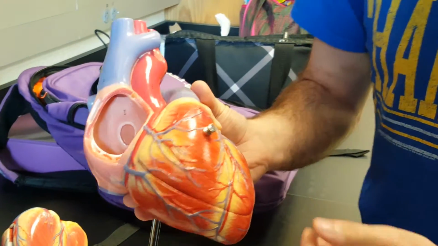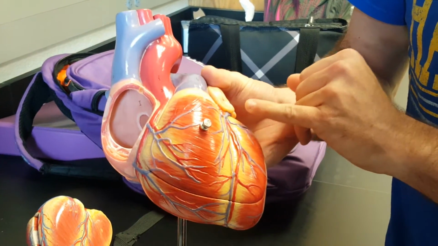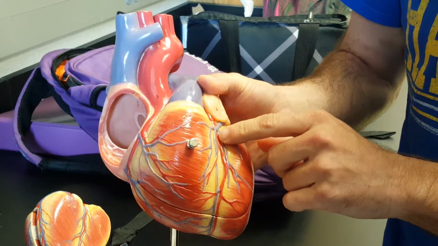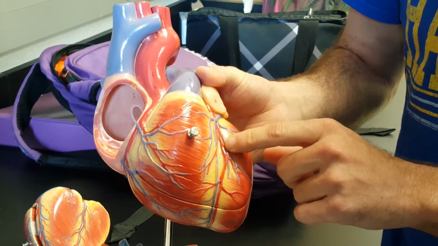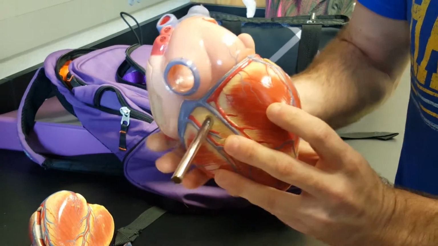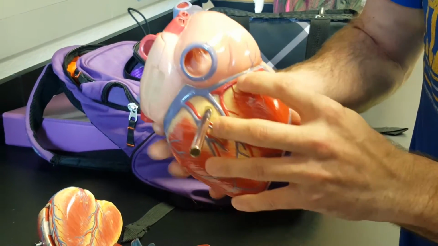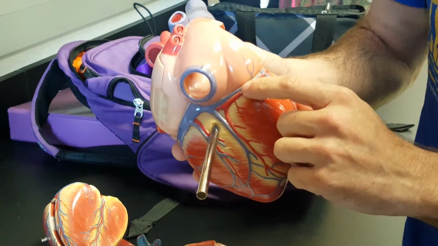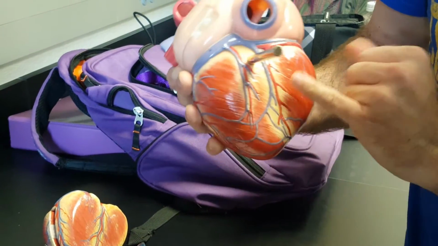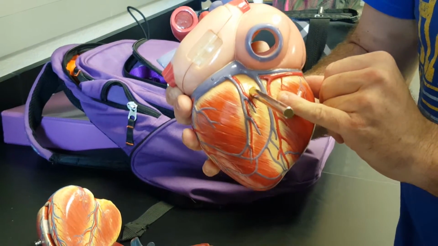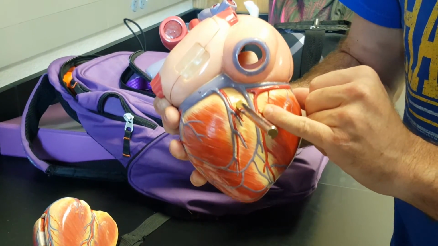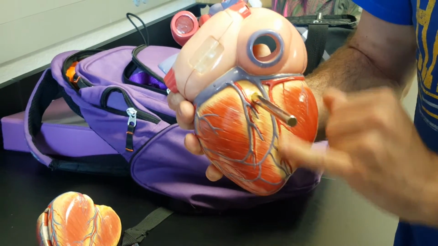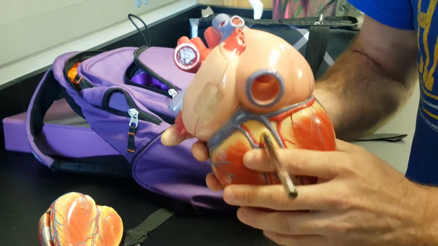Now, the easiest way for me to remember these is because arteries and veins all run together. So the great cardiac vein runs with your anterior interventricular artery, or LAD. You have your right coronary artery, which runs with your small cardiac vein, and then you have your posterior interventricular branch of the right coronary artery, which runs with the middle cardiac vein.